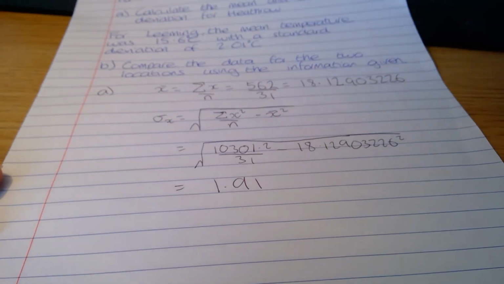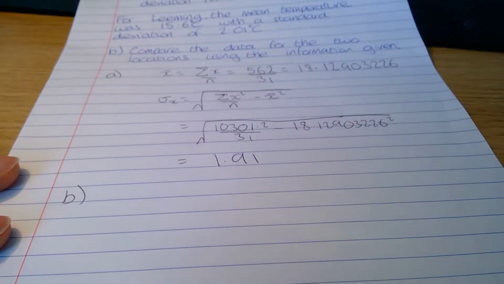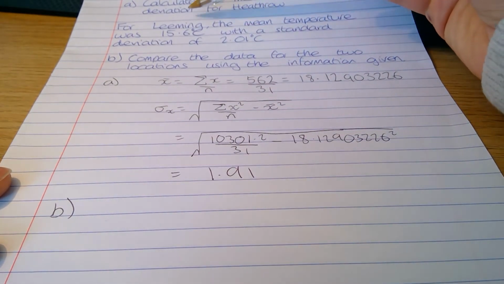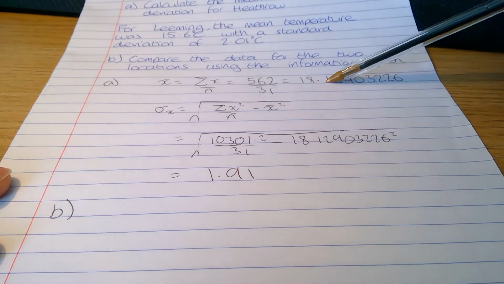And part B is where we're going to do the comparison. So if we compare the means first of all, we've got the mean for Leeming is 15.6, that was given in the question. The mean for Heathrow is the 18.1.